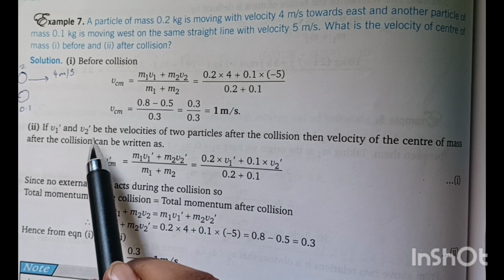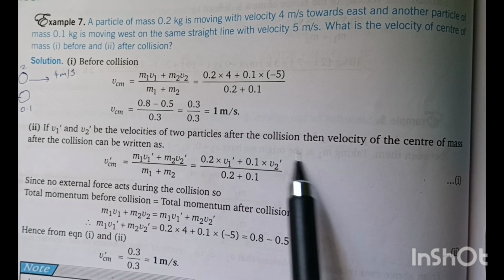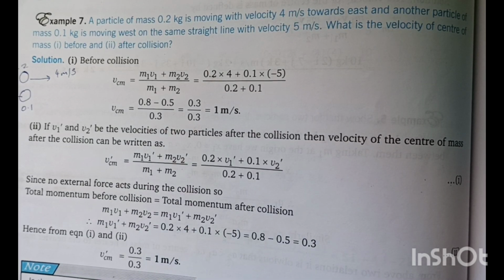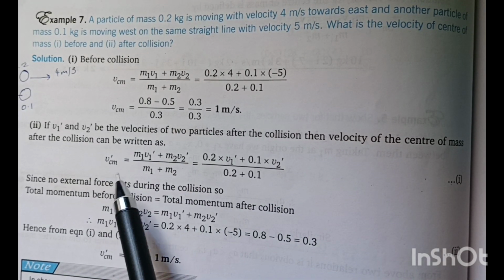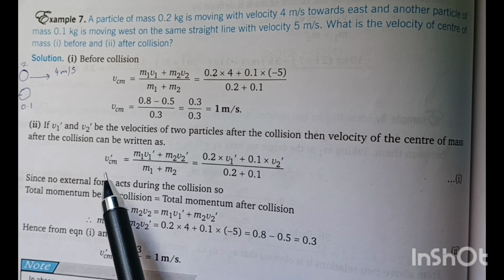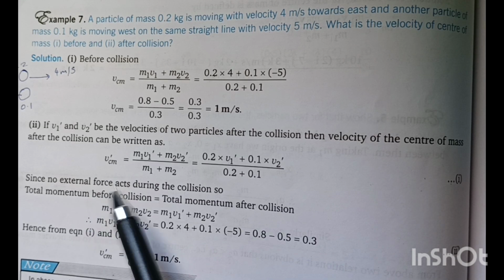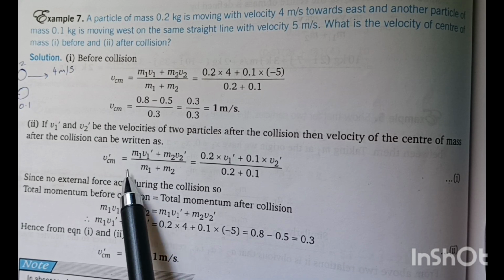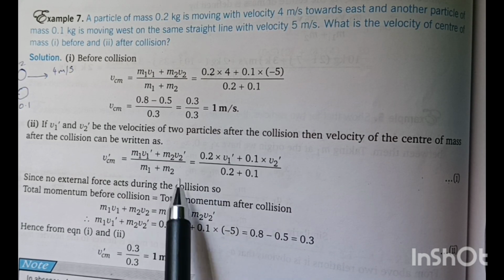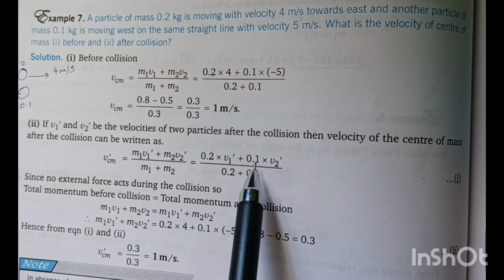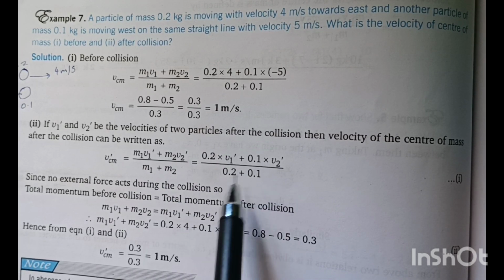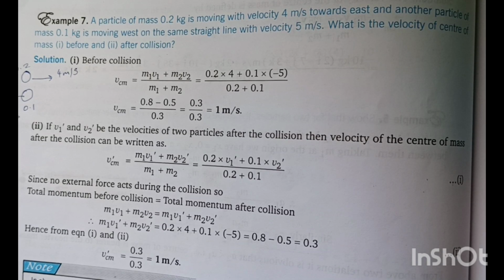So if v1 dash and v2 dash are the velocities of the two particles after collision, then the velocity of center of mass after collision can be written as v dash cm is equal to (m1 v1 dash plus m2 v2 dash) by (m1 plus m2). Now the mass is going to be the same. The thing that changed is v1 dash and v2 dash, that is the velocity after collision.